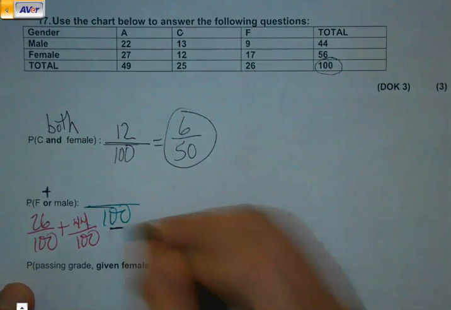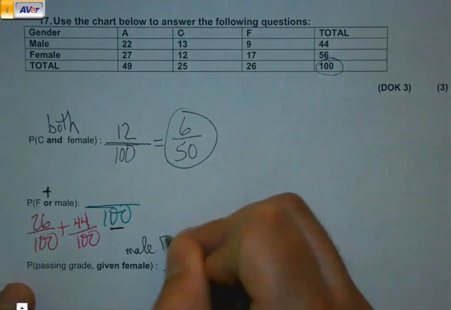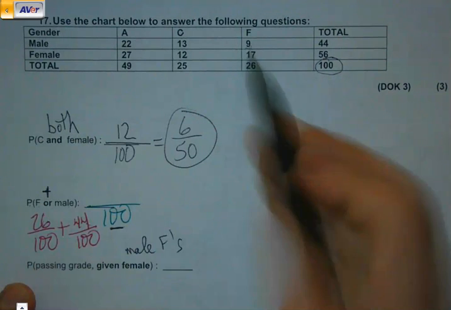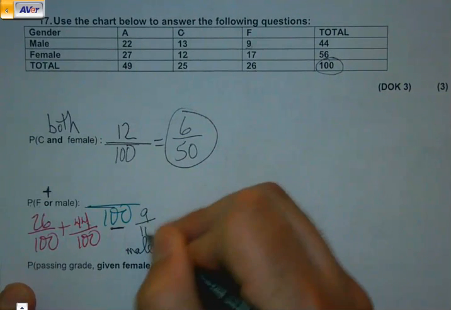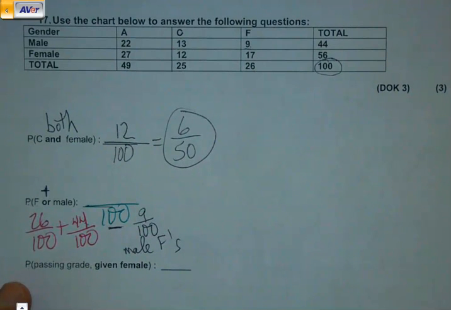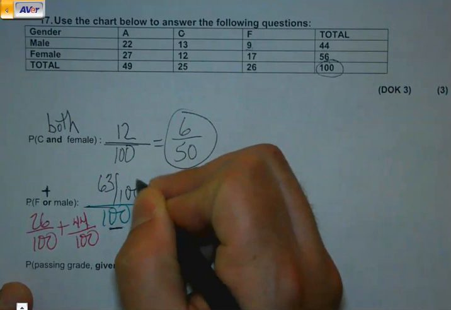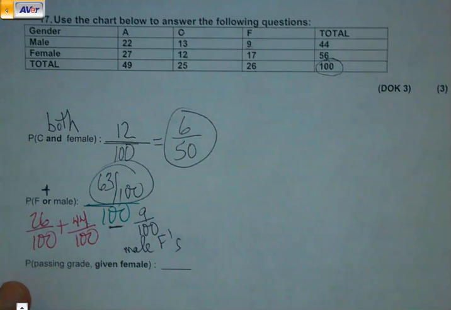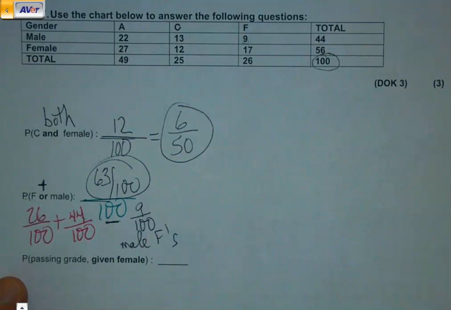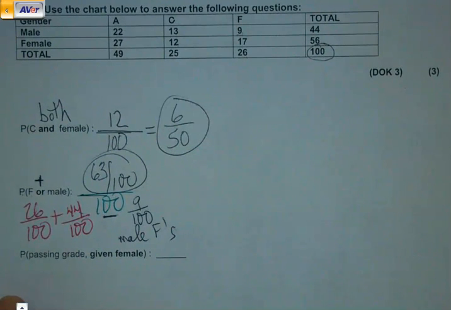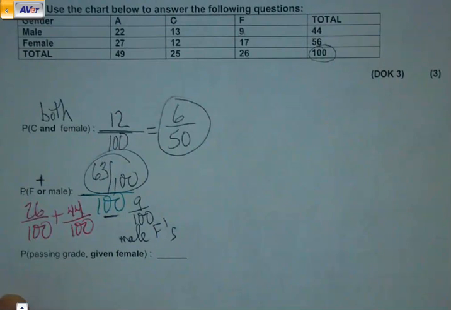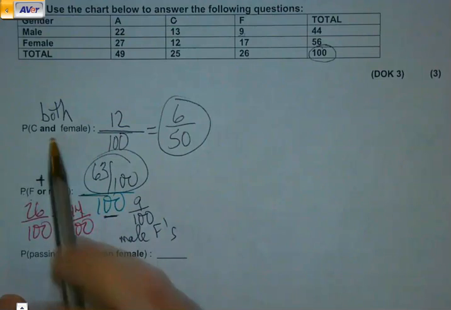So I'm going to subtract the male Fs, which there are 9, because that's the overlap that I don't want to count twice. So let's see, 26 plus 44 is 70 minus 9, 63 over 100. I don't think that's going to reduce. So each individual part and then just subtract where they're both together. Kind of like what we did up there with the and.